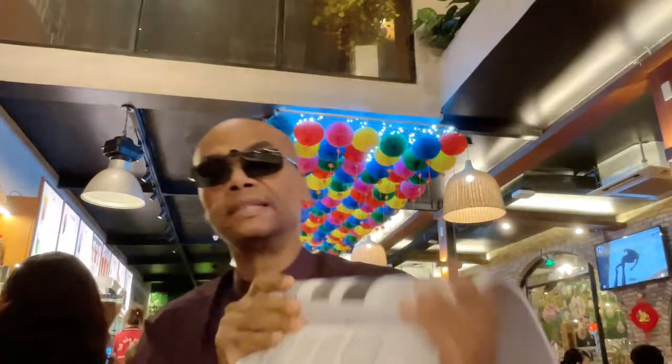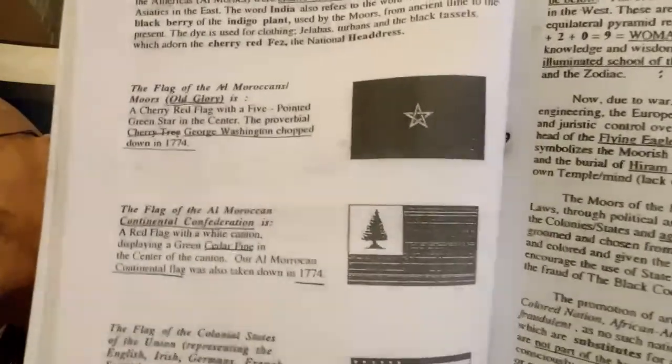They took down our flags. Okay, y'all? They took down our flags as part of their ceremony of them taking our property. Y'all go look it up. I wish I could remember the name.